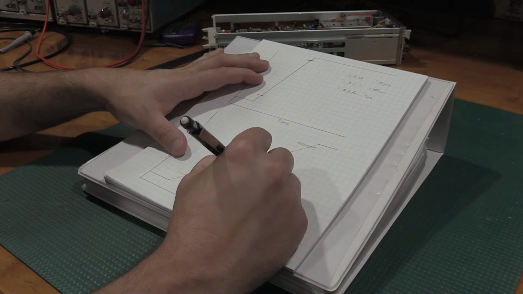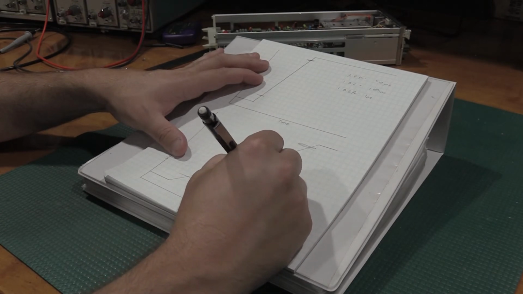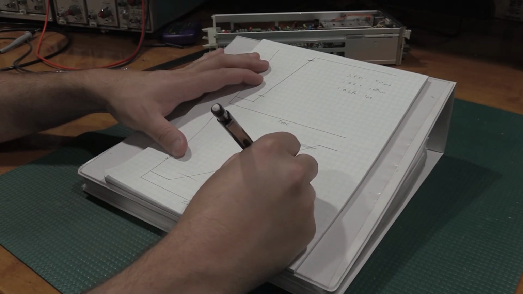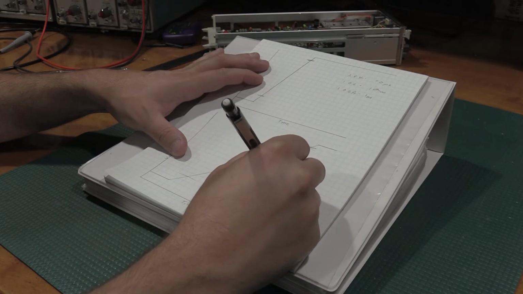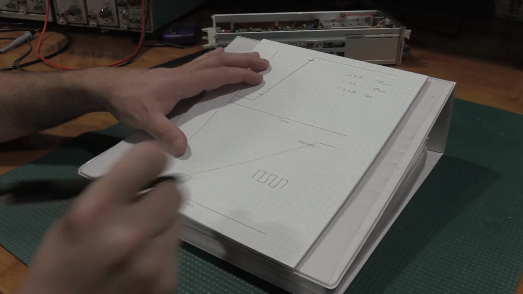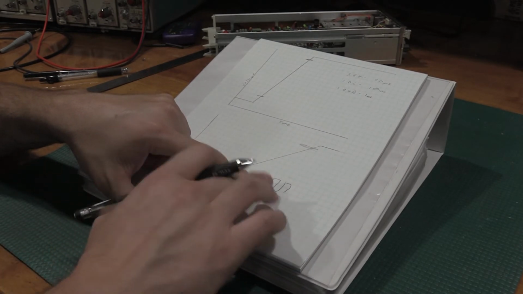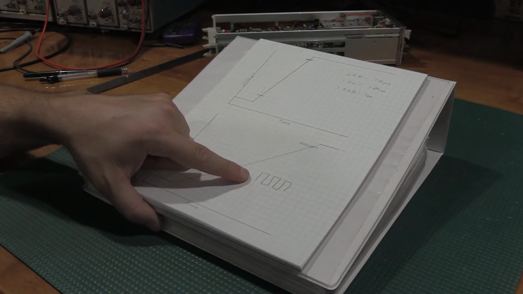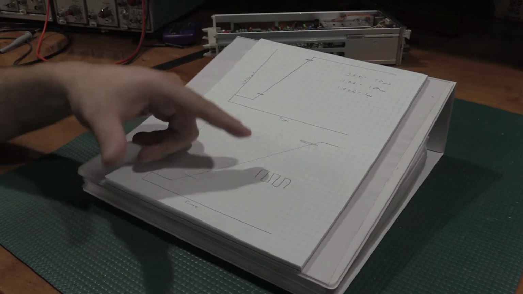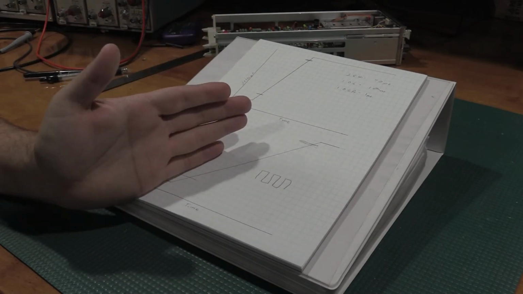Rep rate is the pulse chain, how fast the square waves are coming. Nothing to do with that. You can have a 10 hertz square wave with a very fast rise time.